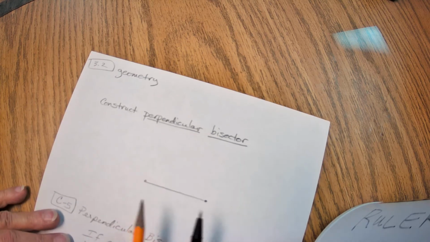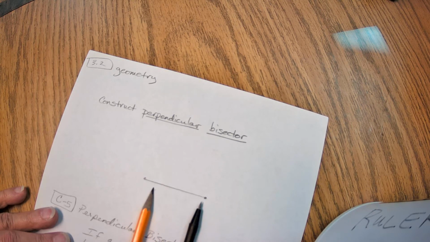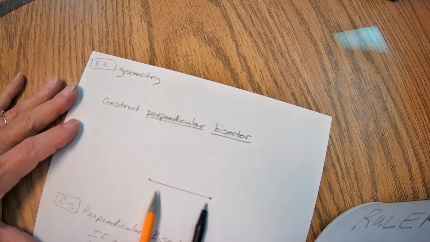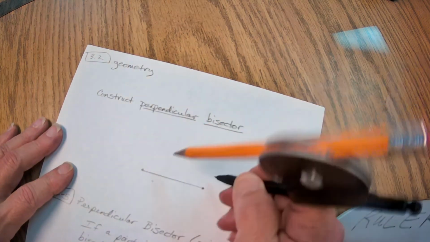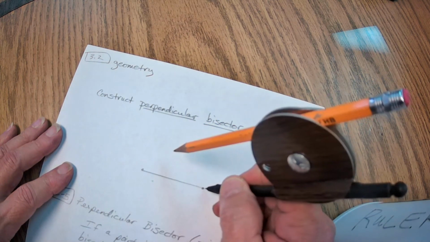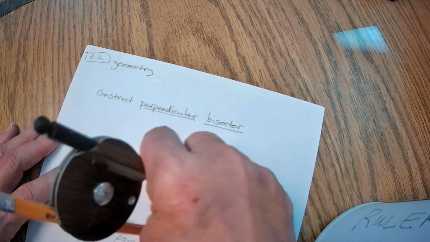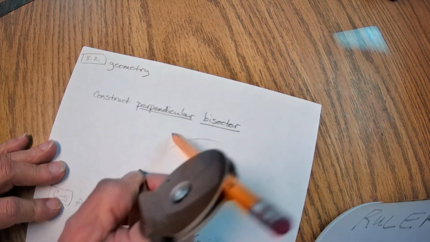You're going to open your compass, put the pointy part on one of your vertices or one of the endpoints, and you want your compass open more than halfway. It doesn't really need to, it could be the whole length of it. It doesn't have to be though, it has to be more than halfway. And once you do that, from each endpoint, you're going to swing an arc above and below your line segment.